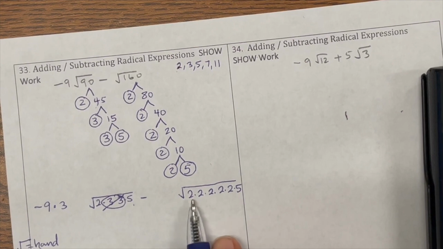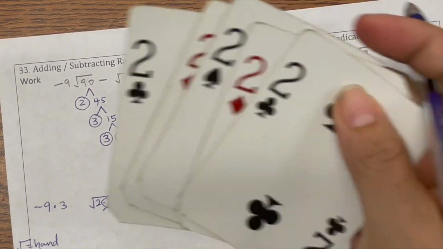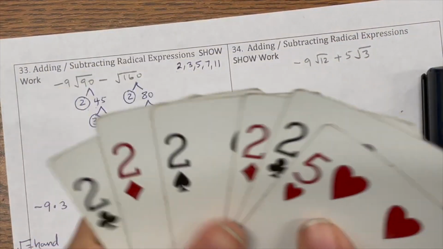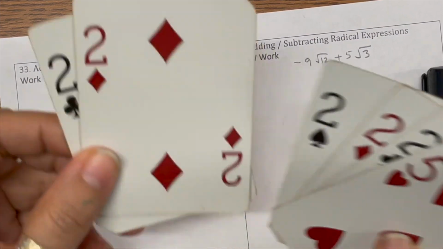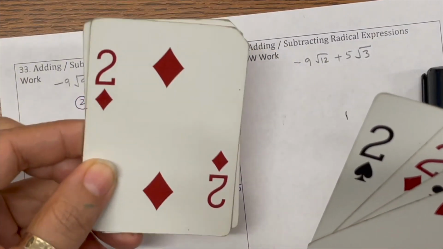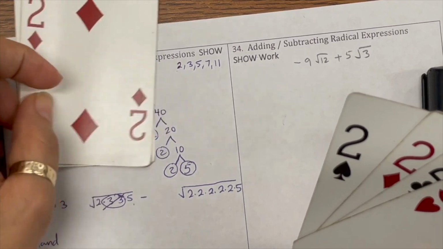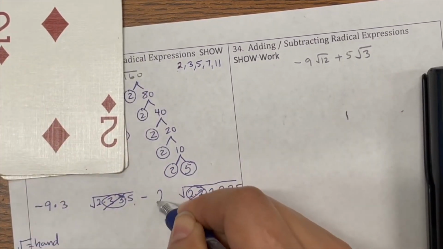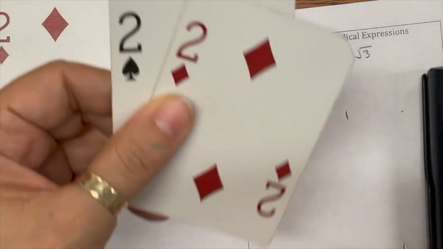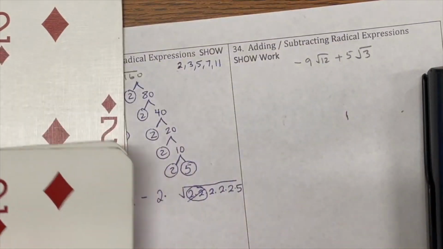So here I have 5 2s and 1 5. Okay, 1, 2, 3, 4, 5. Yeah, 5 2s and 1 5. Do you see any books? Yes. 2 cards make how many books? 1 book. So I put it down to my left. So 2 cards make 1 book times 2 cards make 1 book. So I put it down to my left.